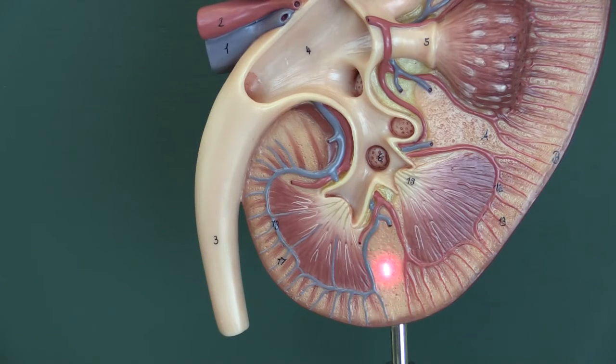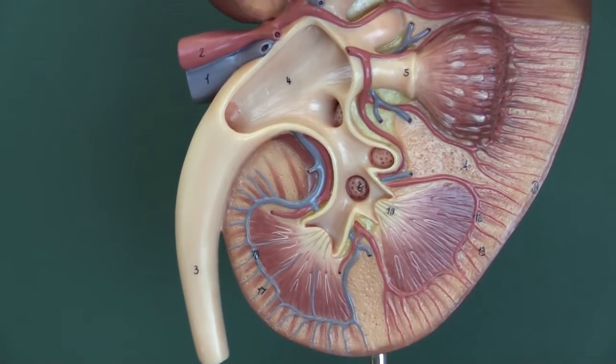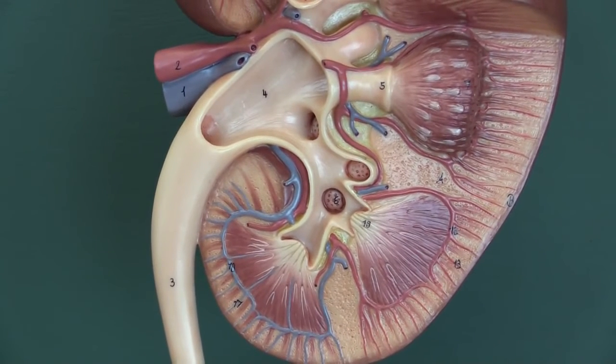And these are the cortical columns. So the cortex is the outside part, but then cortical columns project down between these triangular shaped structures that form the renal medulla. There's another cortical column there.